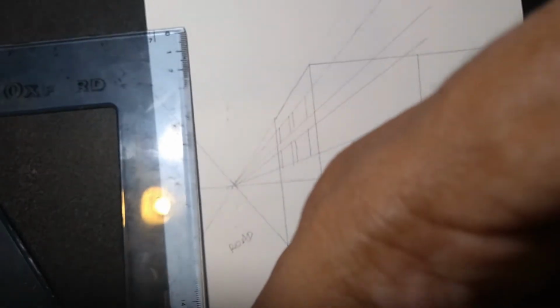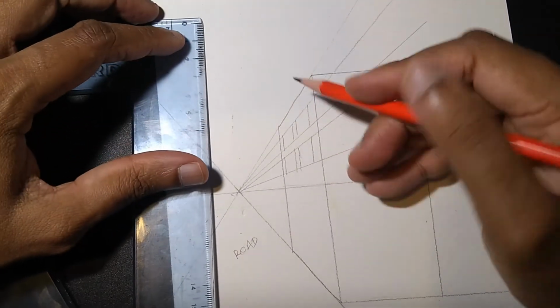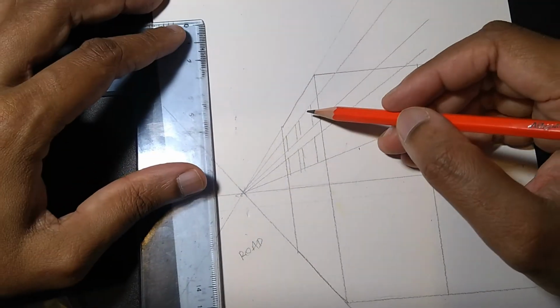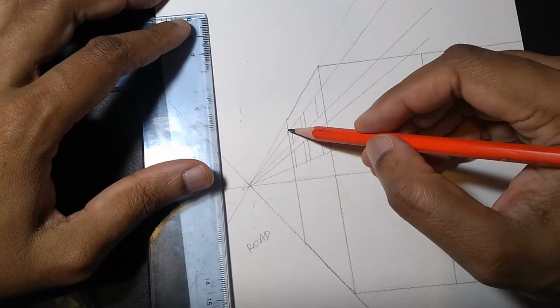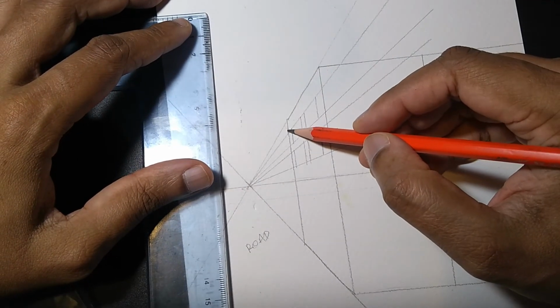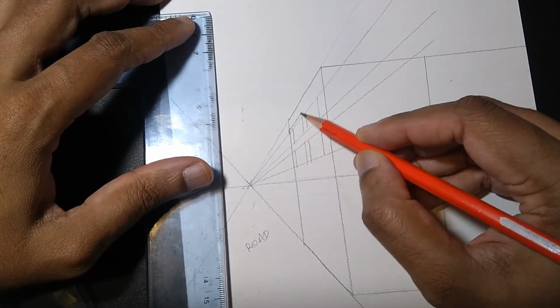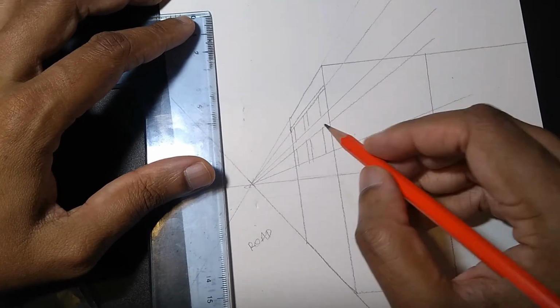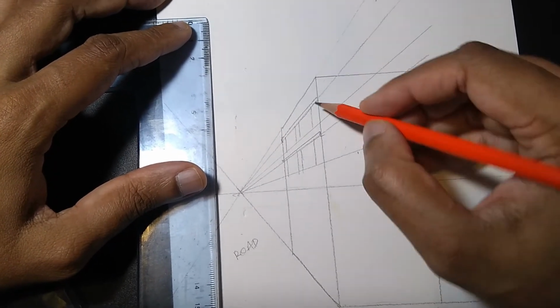Now you have this building, right? Now, of course, it just looks like a box. Now, a real building will have details. Now, this depends on what kind of building you're trying to draw. So if you're trying to draw, let's say, European buildings, maybe there will be these little details.